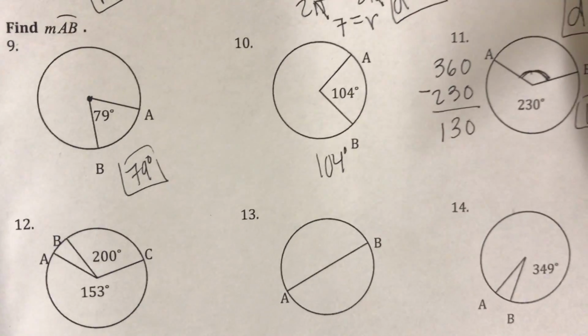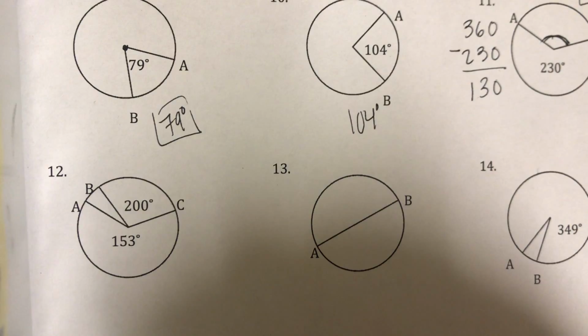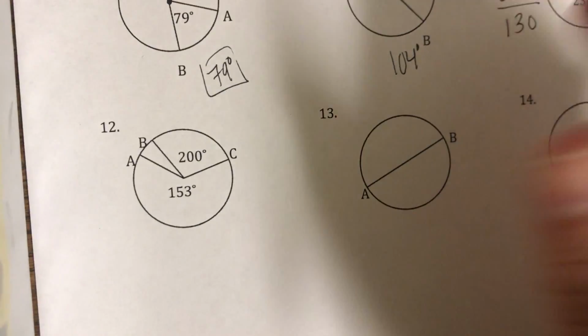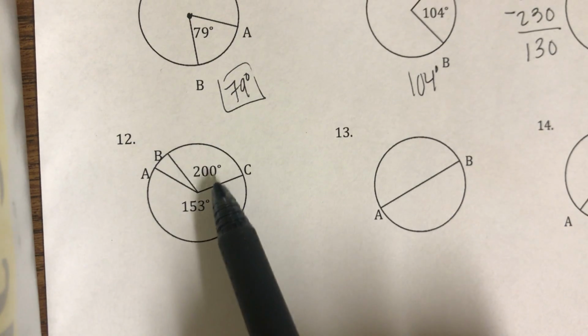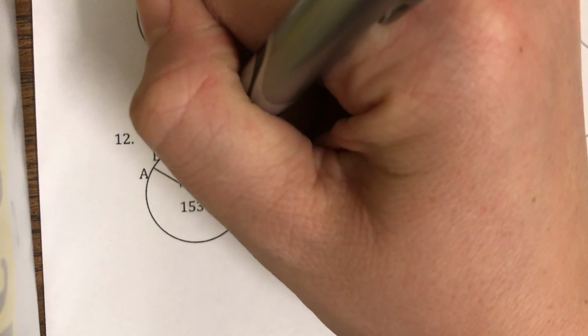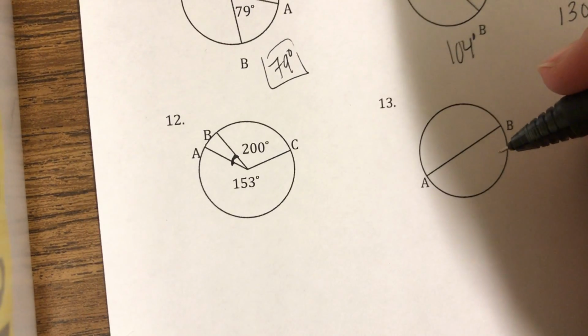Okay, this next one is also useful to remember that circles are 360 degrees. So we have two parts right here, a 200 and a 153, and it wants us to find this part right here. So in order to do that, we're going to do 200 plus 153, and that's going to be 353.